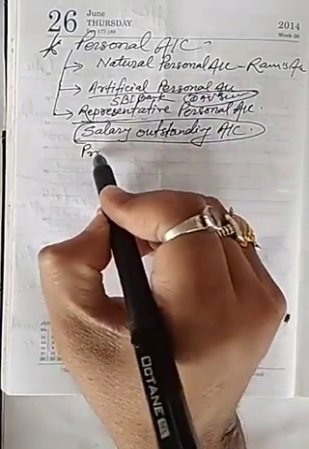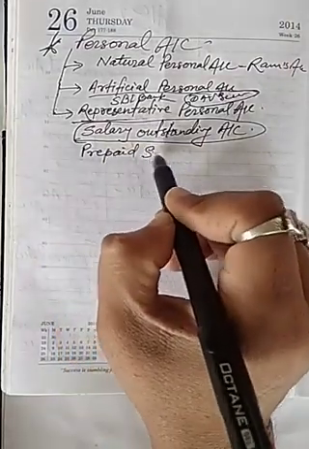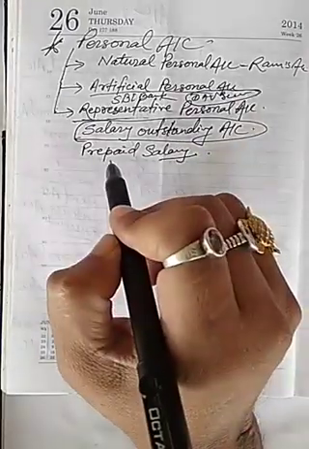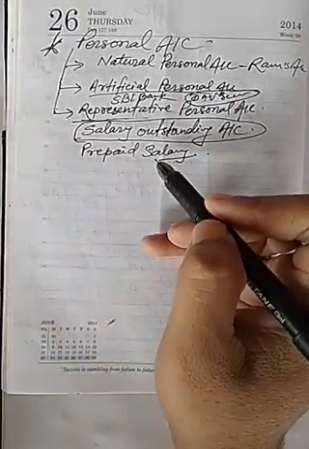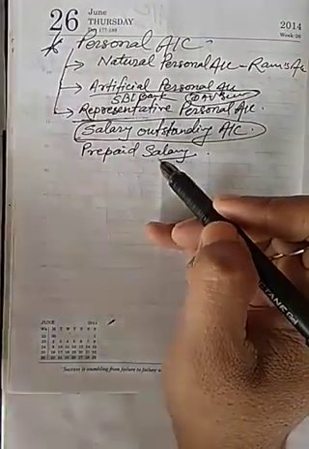Prepaid insurance and prepaid salary are also included under representative personal account.